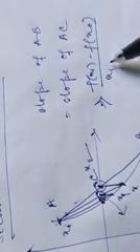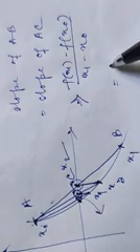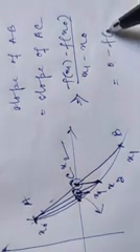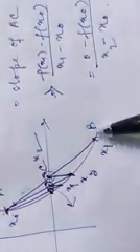The slope of AB will be (f(x1) minus f(x0)) by (x1 minus x0), equals the slope of AC, (0 minus f(x0)) by (x2 minus x0). The y coordinate of this point is f(x1), of this point is f(x0), and for this point C, it lies on the x-axis, so the y coordinate is 0.